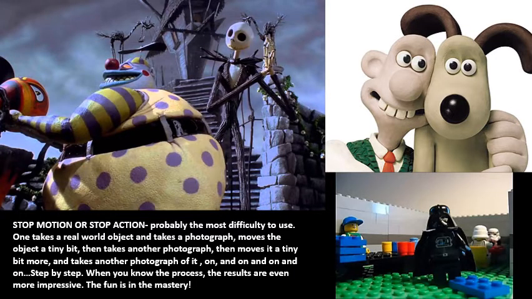The second type that we're going to discuss is called stop motion or stop action. And here are three examples. All of the Tim Burton claymation type movies like Nightmare Before Christmas, Frankenweenie, The Corpse Bride, that's stop motion animation. So are all the Wallace and Gromit films.